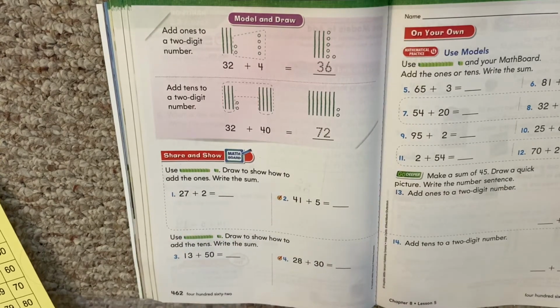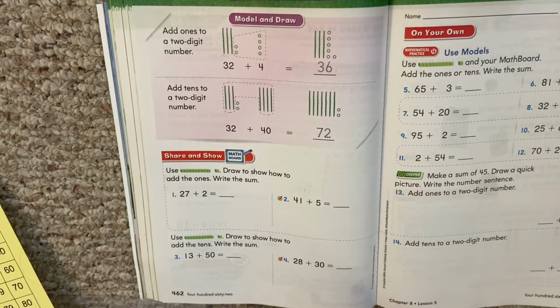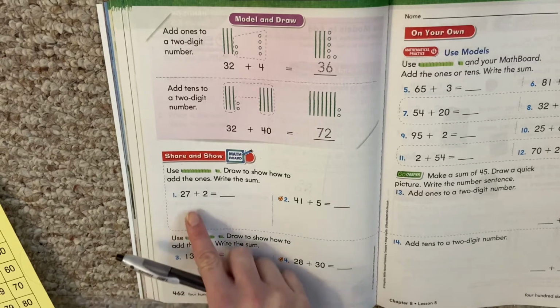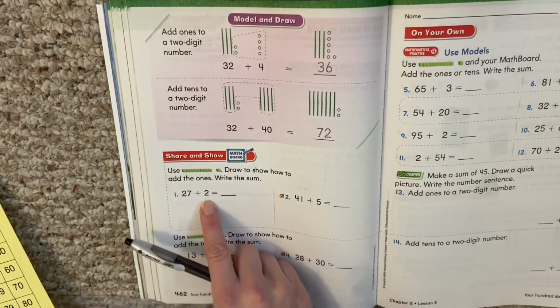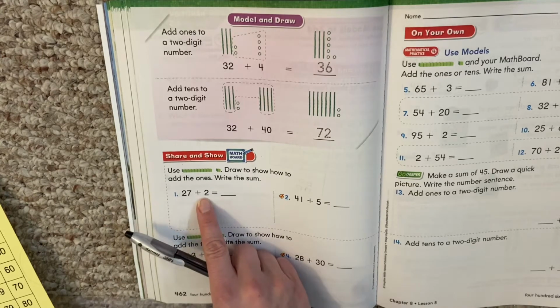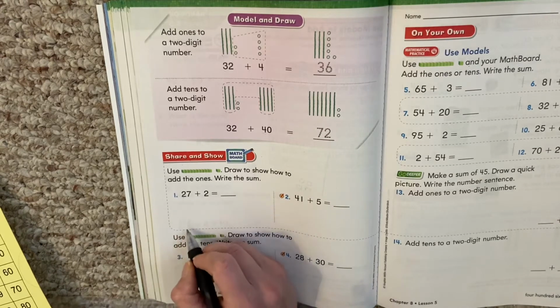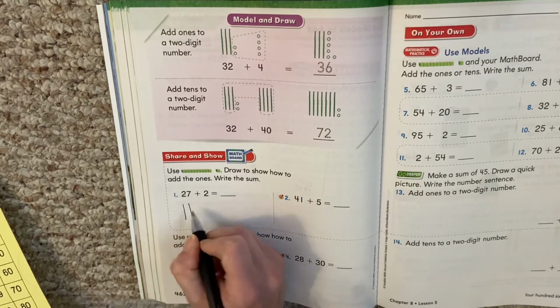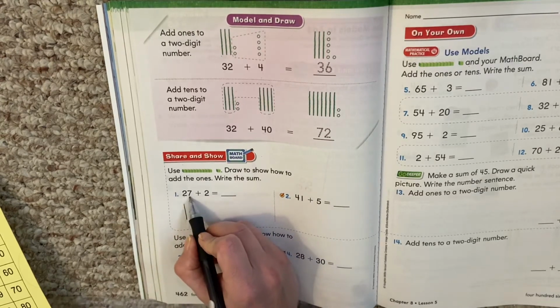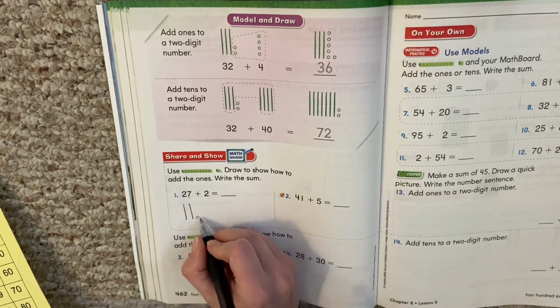All right, draw to show how to add the ones. Write the sum. Okay, so on this problem, look, it only has ones, right? So 27 plus 2. So let's draw it out. 27. How many tens? 2 tens. How many ones? 7 ones. So we draw that first.